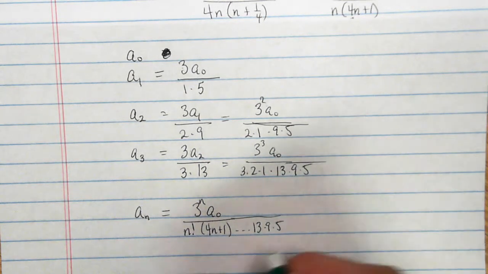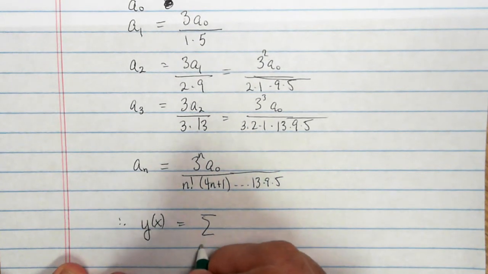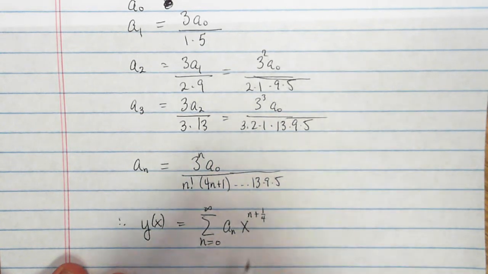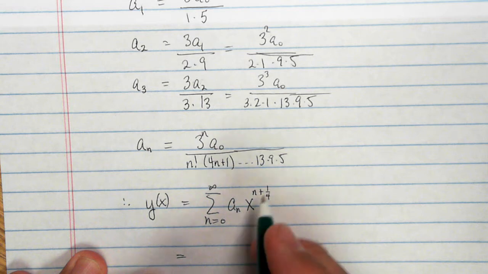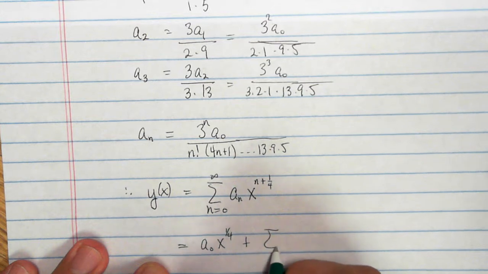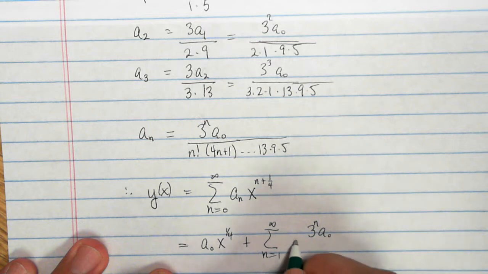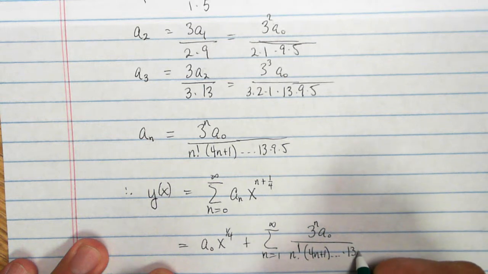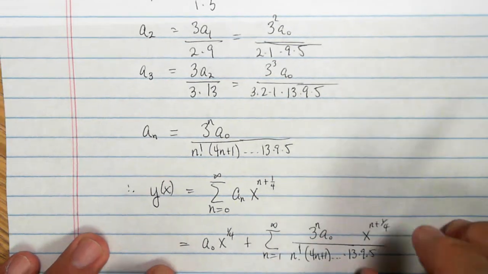Okay, and then so that means that y of x will be equal to summation n equals 0 to infinity a sub n x to the n plus r. So the r this time is 1/4. So the 0 term is separate, so I get a sub 0 times x to the 1/4 plus summation n equals 1 to infinity of 3 to the n a sub 0 over n factorial 4n plus 1 times 13 times 9 times 5 times x to the n plus 1/4.